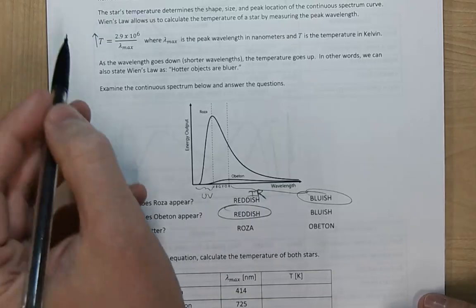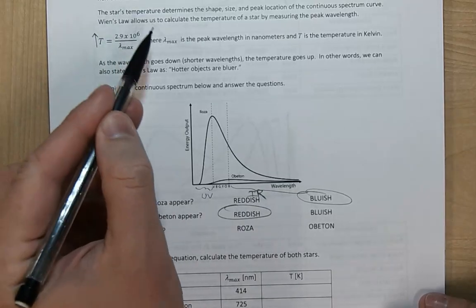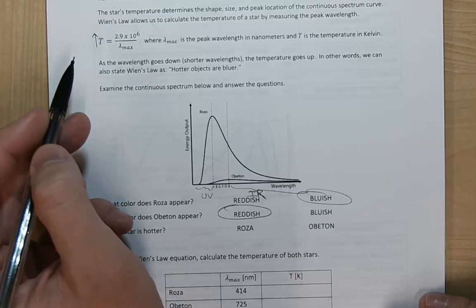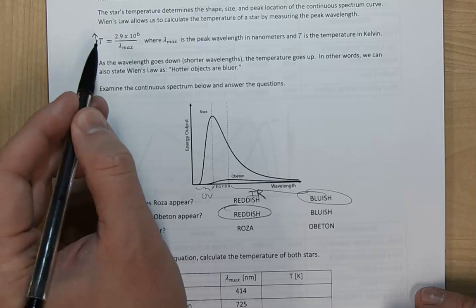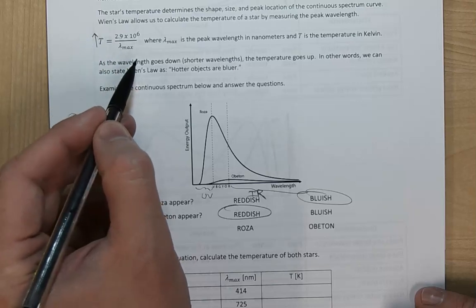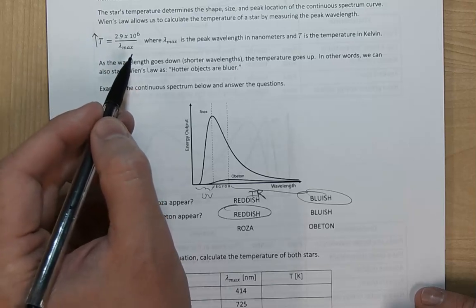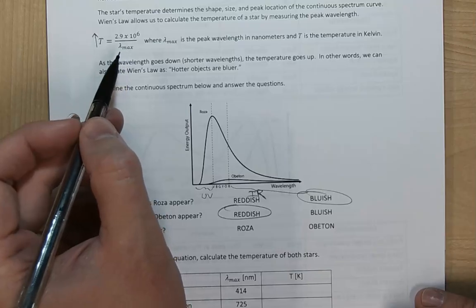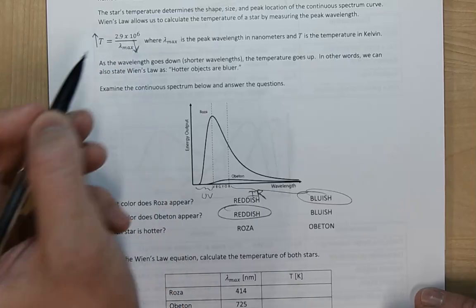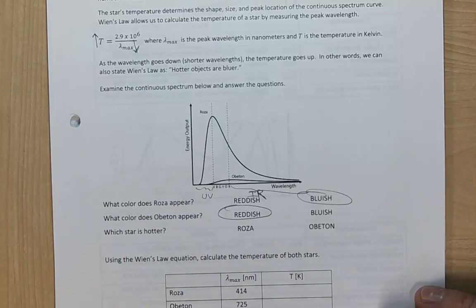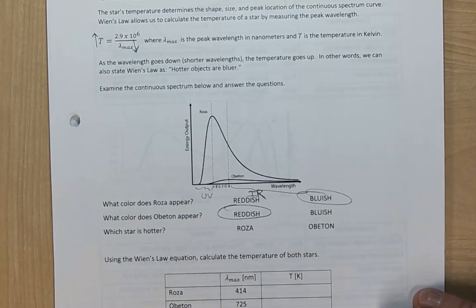remember Wien's law over here, right? Wien's law is the name for this equation. And the temperature and the peak wavelength are inversely proportional. So higher temperature must mean that it peaks at shorter wavelength. And shorter wavelength light is what color?